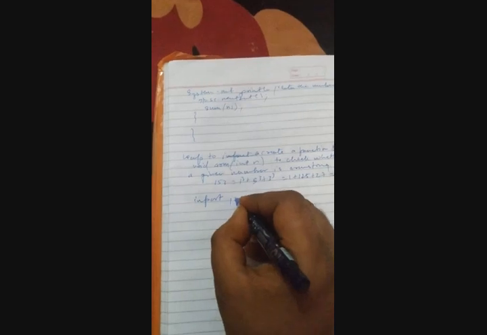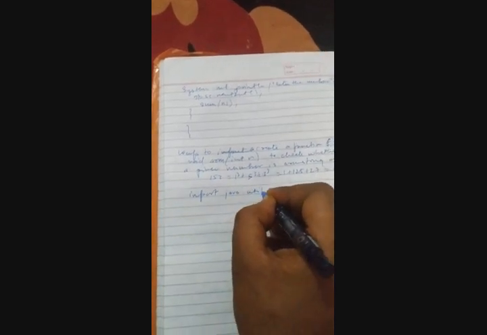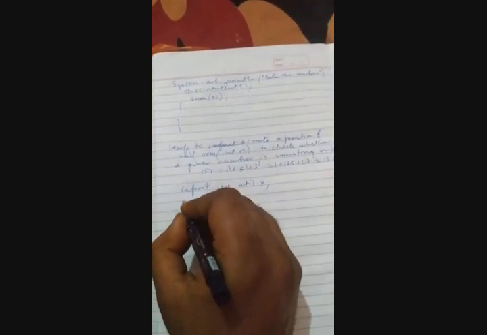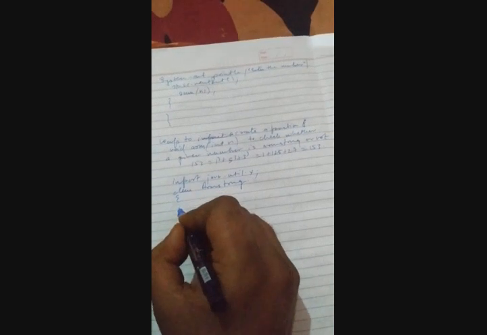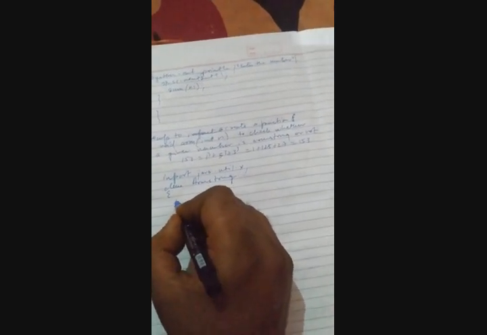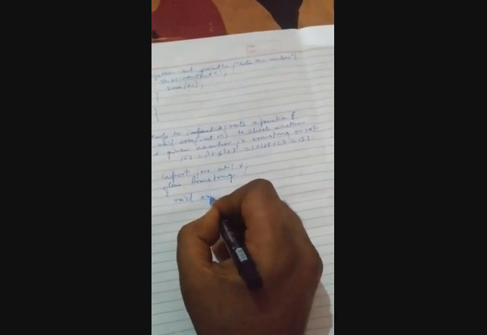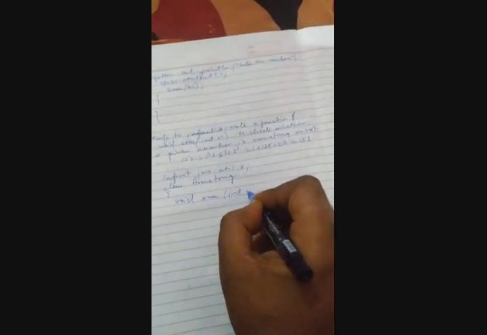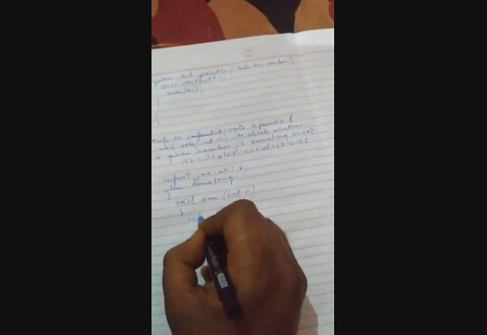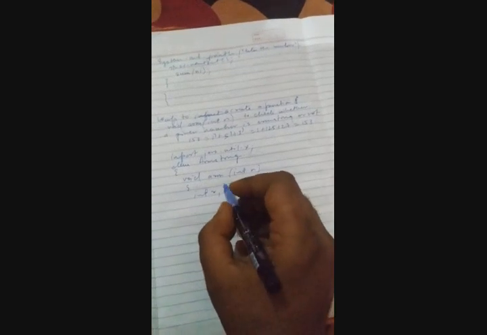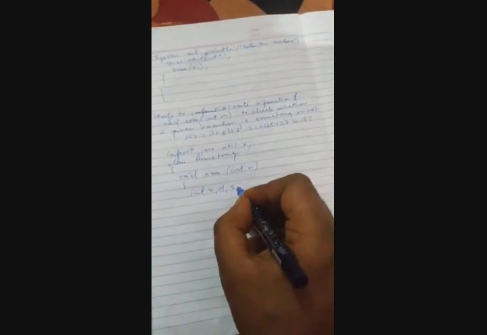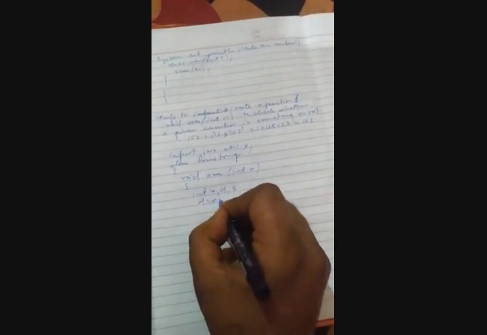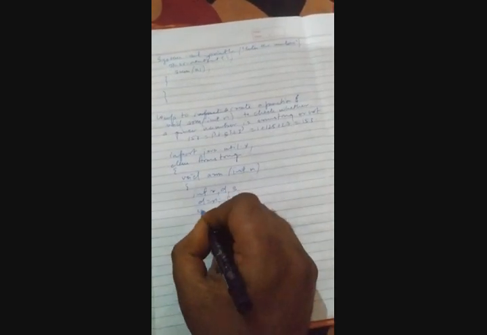Again import java.util.Scanner. Now class Armstrong, so your void arm int n. Here you require int r, a duplicate d, and an s.